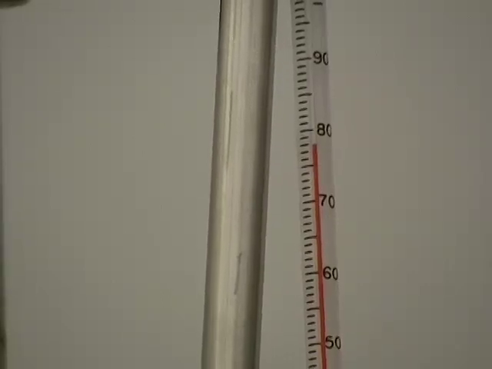I'm trying my best not to shake the camera, but because it is focused to the maximum, any small disturbance will shake it.